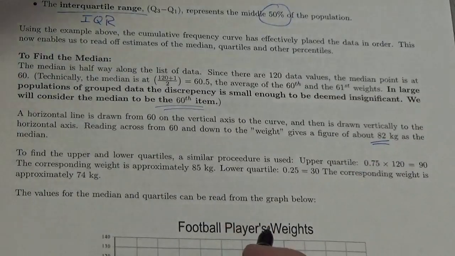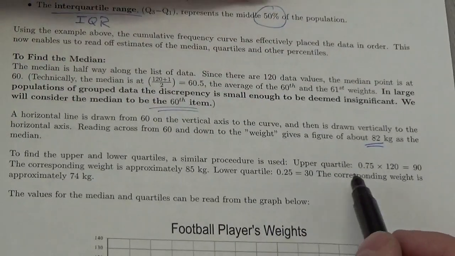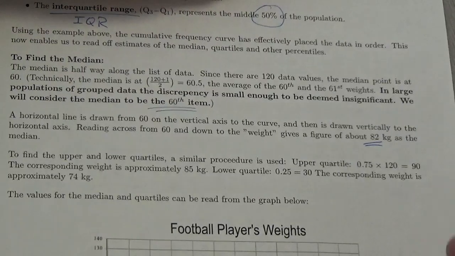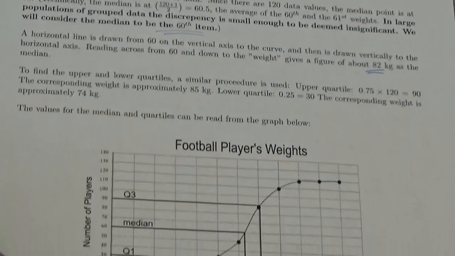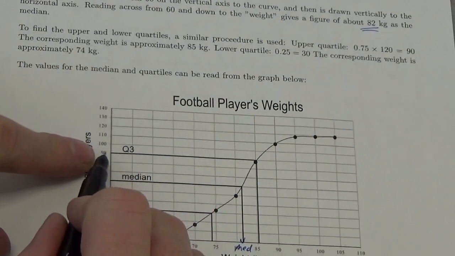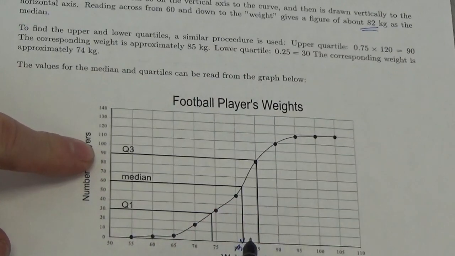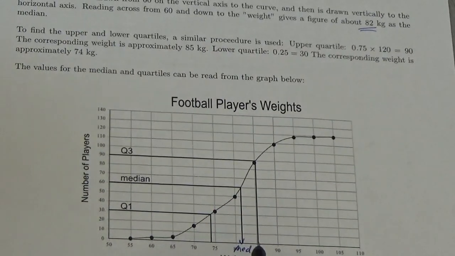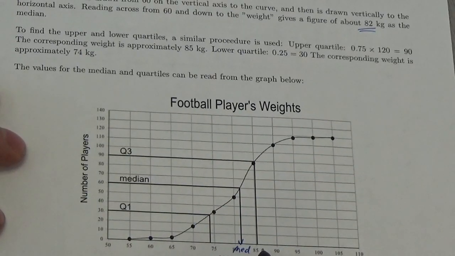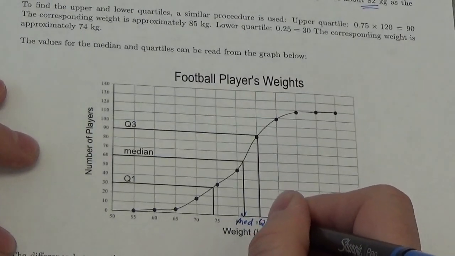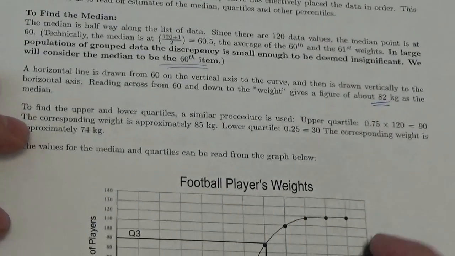If you want to find the upper and lower quartiles, well, then you have to proceed like this. What's 75% of 120? Well, it's going to be 90. Okay? So what we want to do here is go up to 90. This is our Q3. We're going to go across. We're going to drop down. And it's just a hair over 80. Oh, sorry. No, I think in this case, we're interpreting that as just being on 85. So that right there is going to be my Q3. To get the lower quartile, we're simply going to take 25% of that 120. And 25% of 120 is going to be 30.